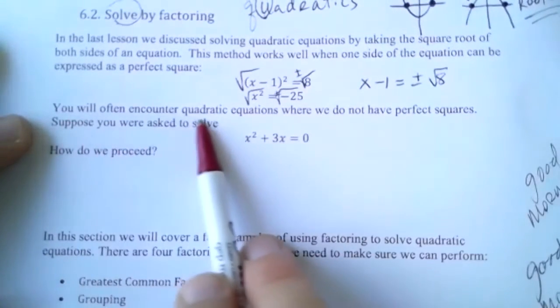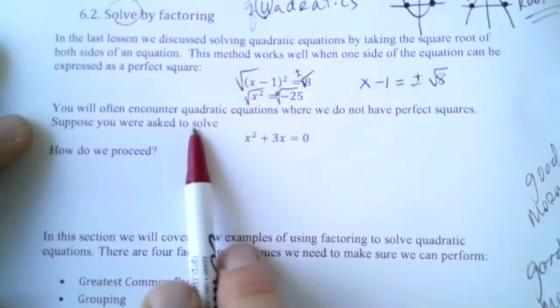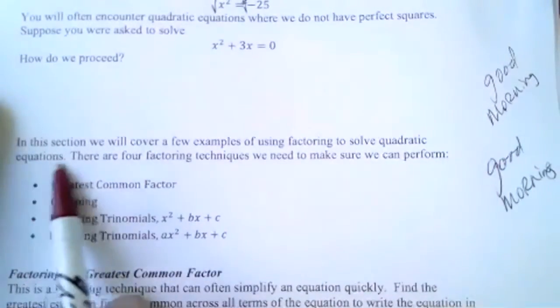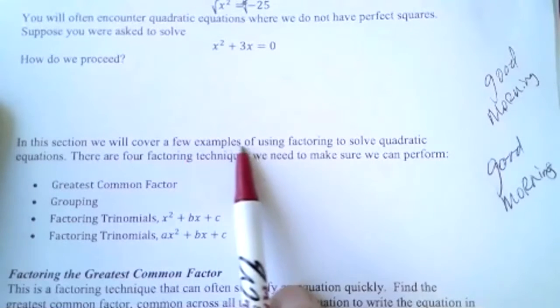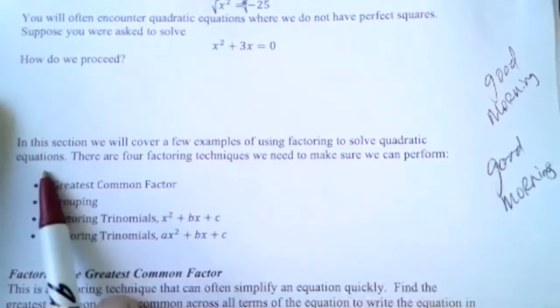So you will often encounter quadratic equations where we do not have perfect squares. Suppose you were asked to solve this. So how do we proceed? All right. In this section, we will cover a few examples of using factoring to solve quadratic equations.